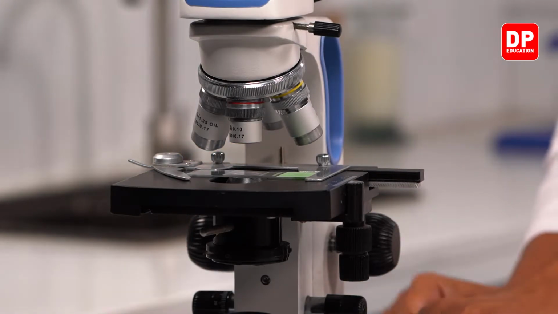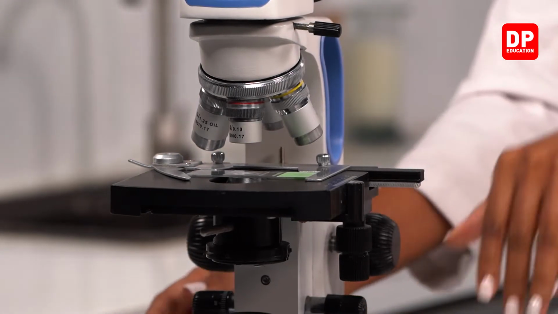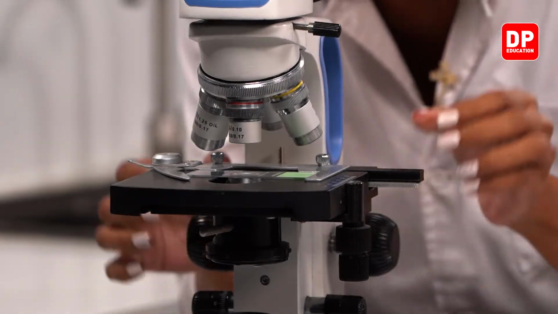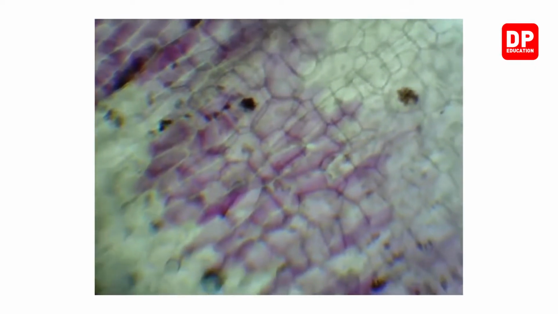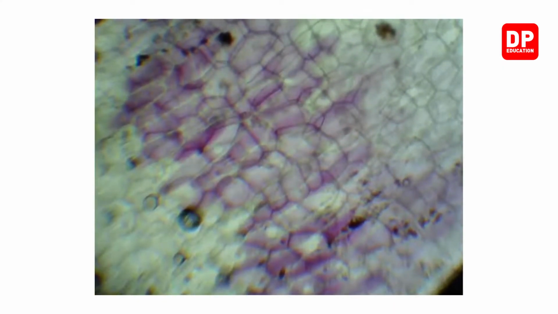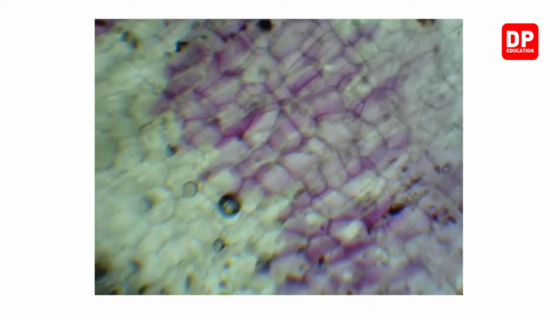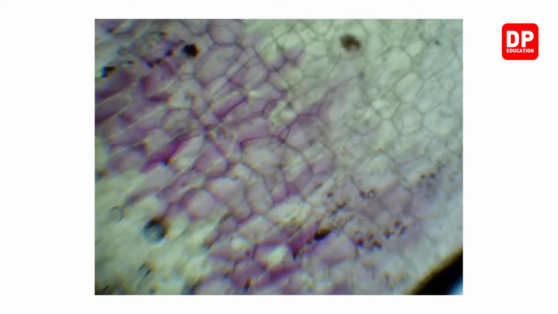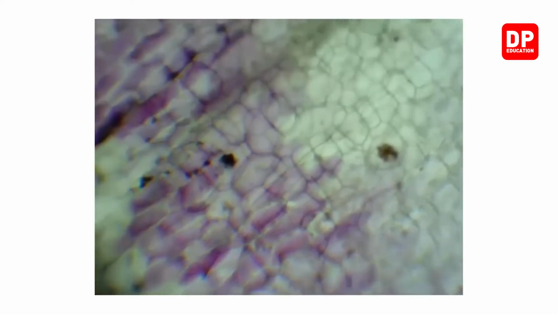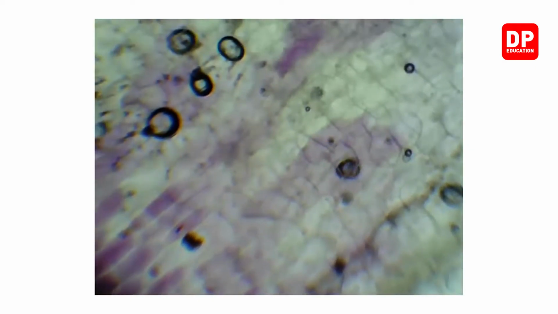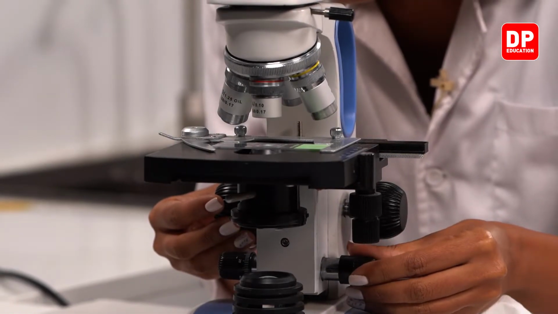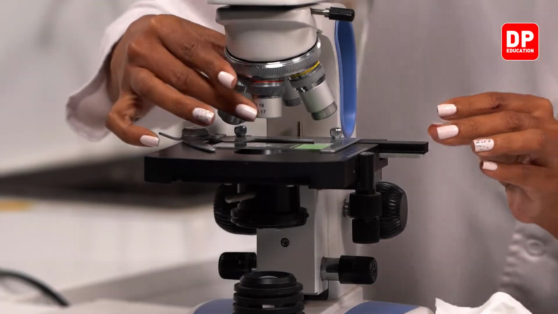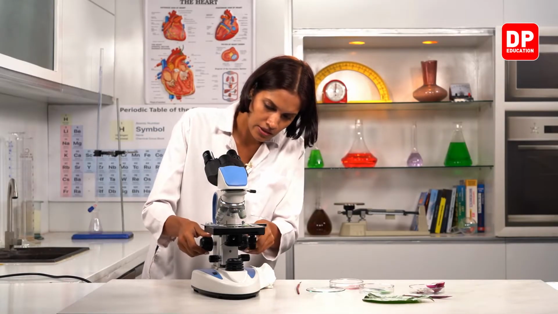Right. I need to turn on the lights and observe. Right. So my low power is not enough. Using the rough adjustment knob, I'm going to take it a bit down. Right. So I'm going to turn it to the medium power.